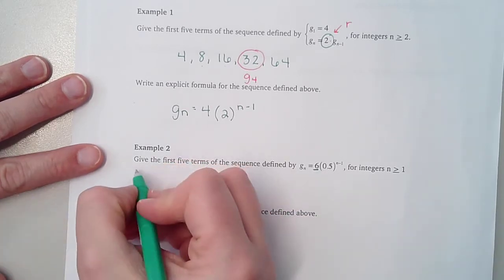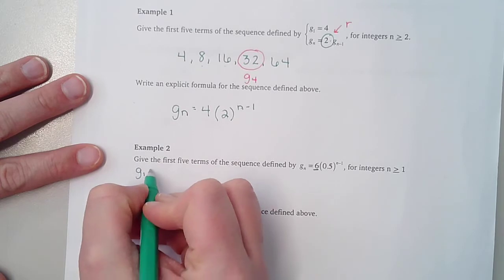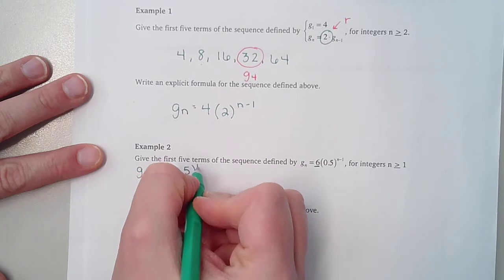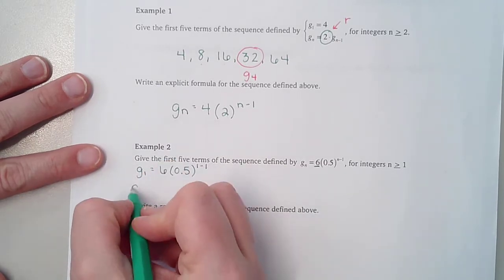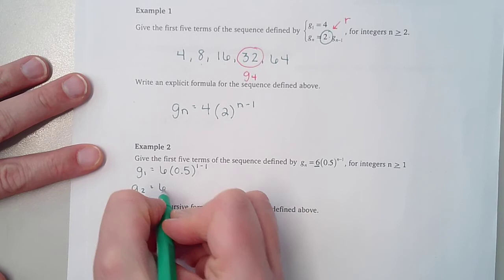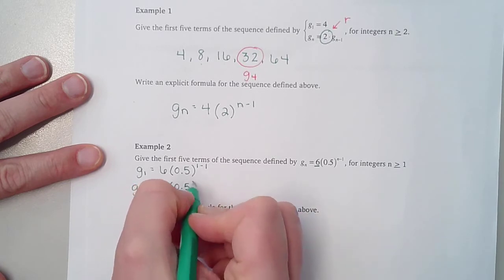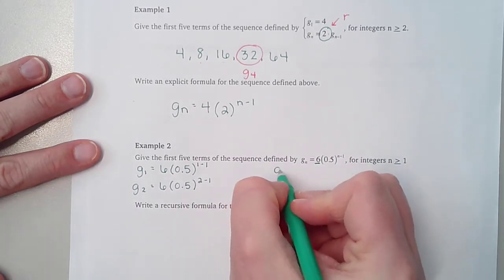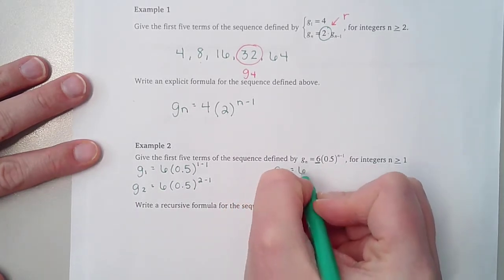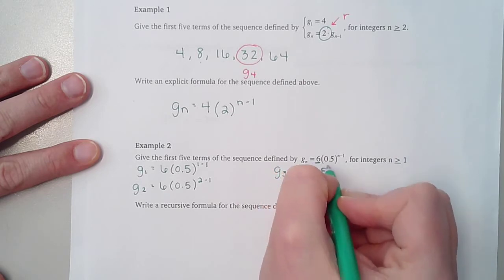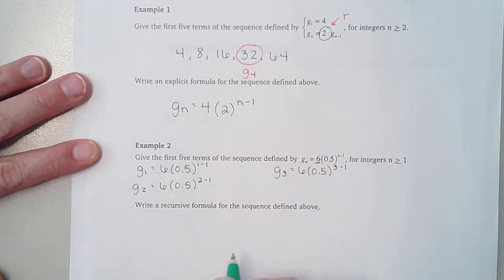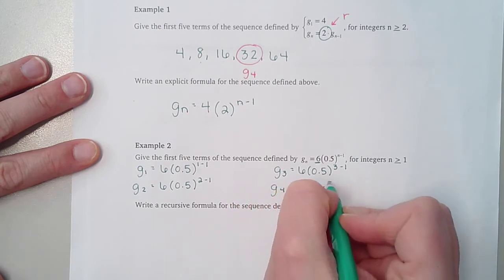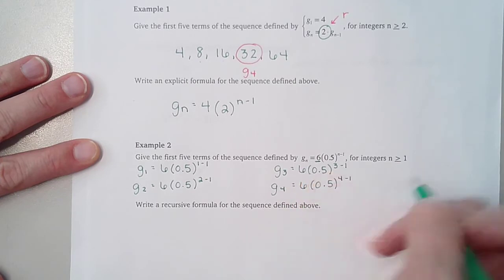But if you weren't sure about that, we could say, okay, term 1 is 6 times 0.5 to the power of 1 minus 1. Term 2 would be 6 times 0.5 to the power of 2 minus 1. I'm going to leave myself a little space to actually evaluate those. Term 3 is 6 times 0.5 to the power of 3 minus 1. Term 4, 6 times 0.5 to the power of 4 minus 1.